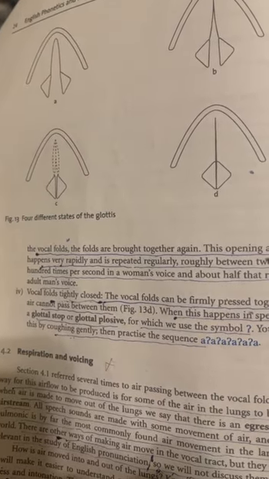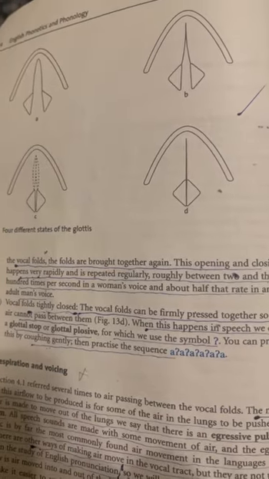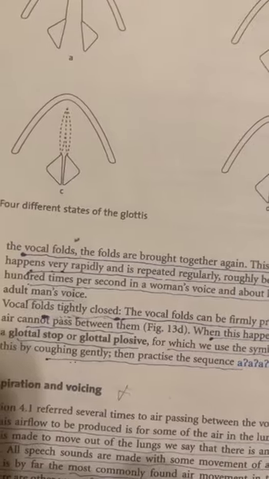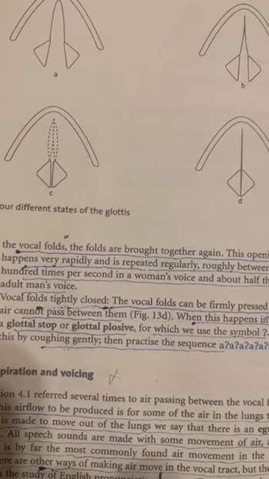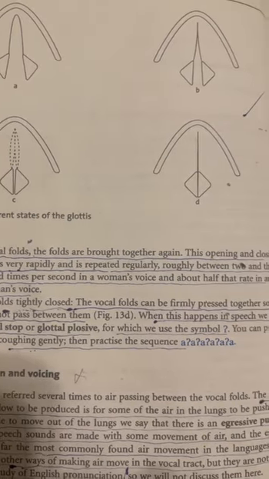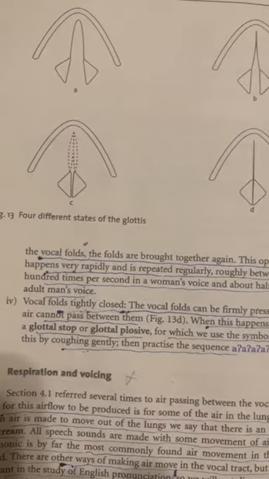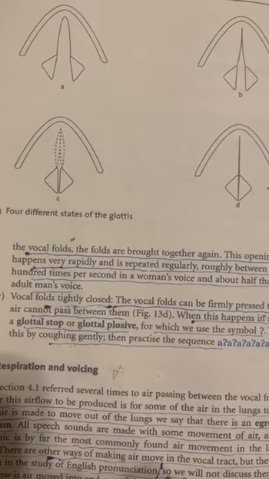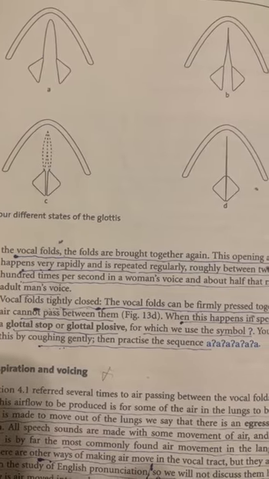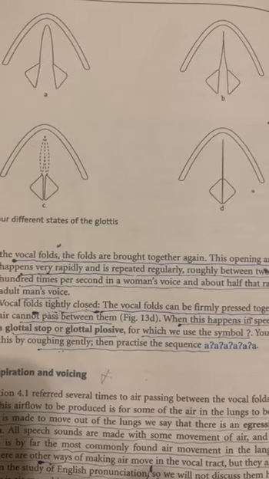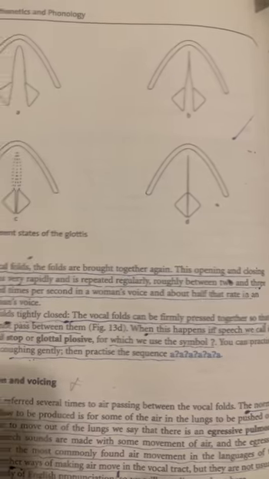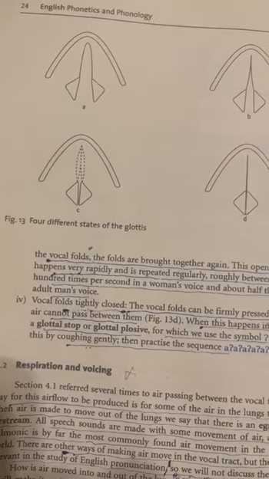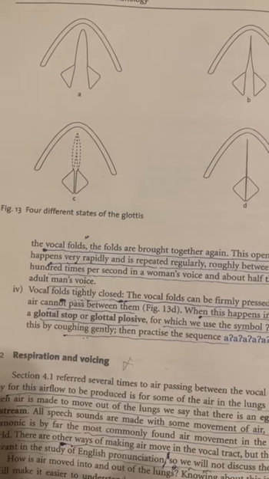This opening and closing happens very rapidly and is repeated regularly, roughly between 200 and 300 times per second in a woman's voice, and about half that rate in an adult man's voice.